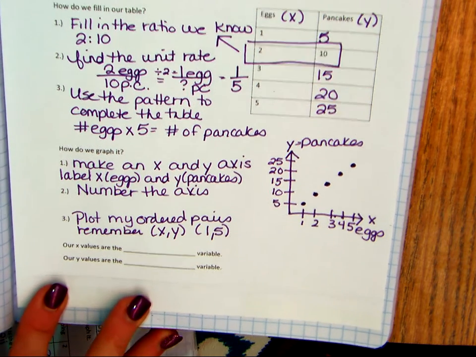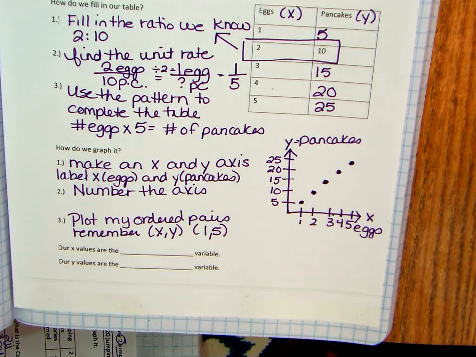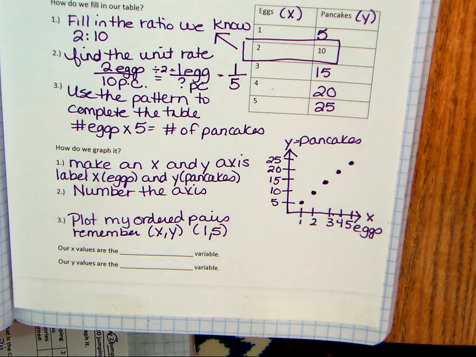Now, when we do this, we have 2 types of variables. We have the independent variable and we have the dependent variable. The easiest way to remember this is the dependent variable depends on the independent variable to change. So when we think of the eggs and pancakes, the more we increase our eggs, the more we increase our pancakes. The less eggs we have, the less pancakes. The more eggs we have, the more pancakes. So the amount of pancakes we have directly depends upon how many eggs.